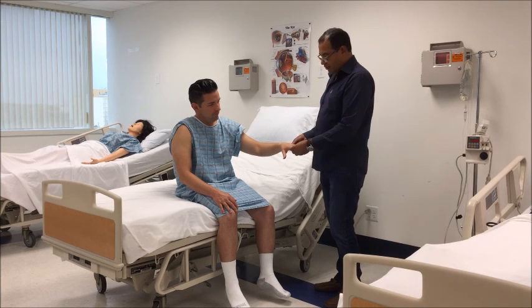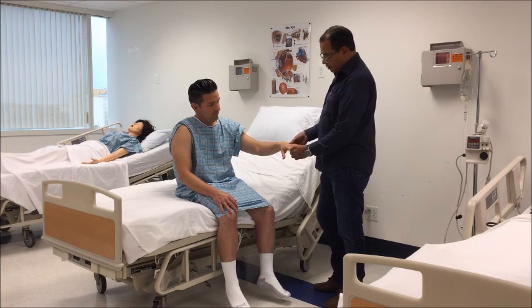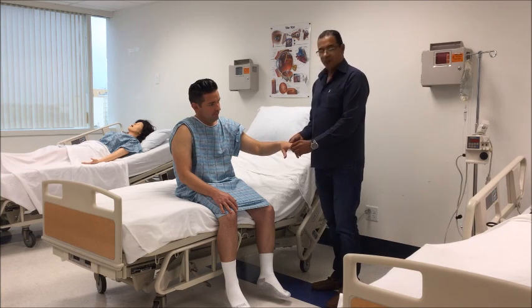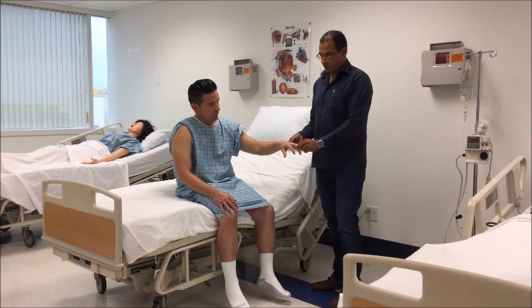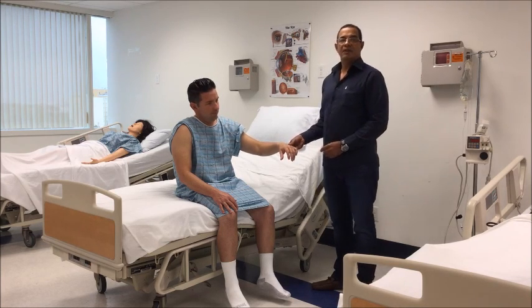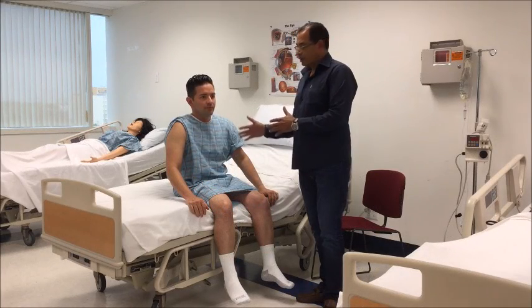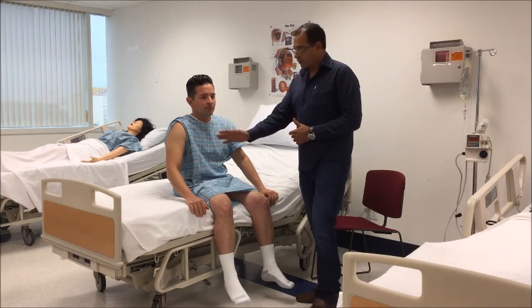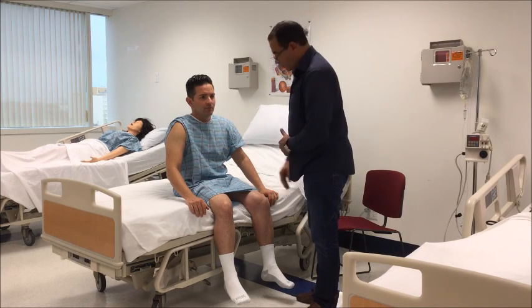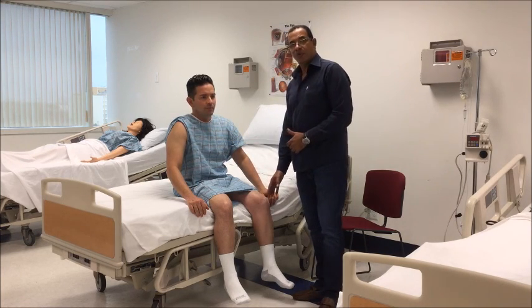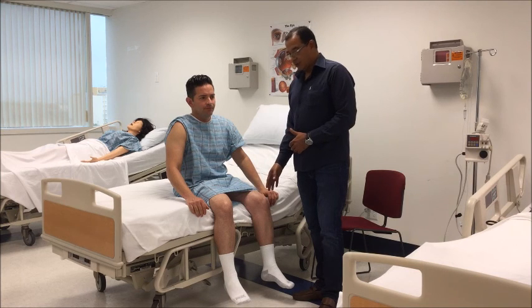Then we can proceed to the fingers in order to look for nodules, swellings, and especially deformities like swan-neck that appear in rheumatoid arthritis. Remember the exam is bilateral. After they perform the other side, we can proceed to explore the limbs.